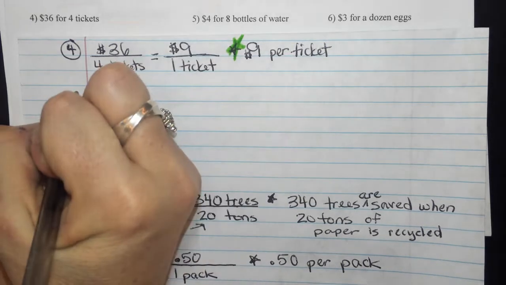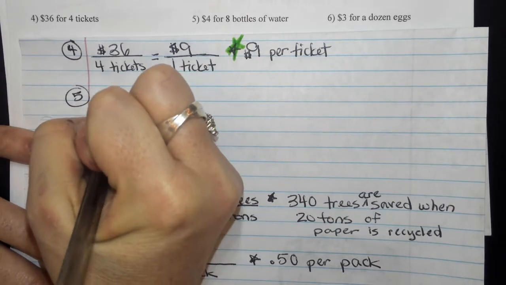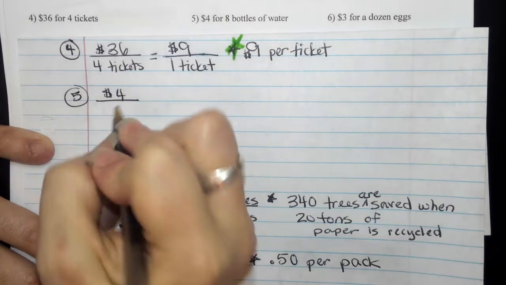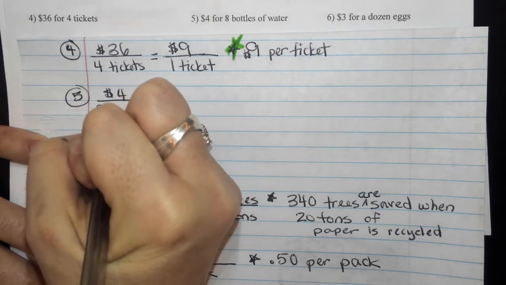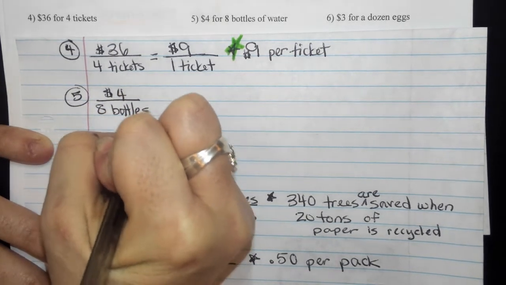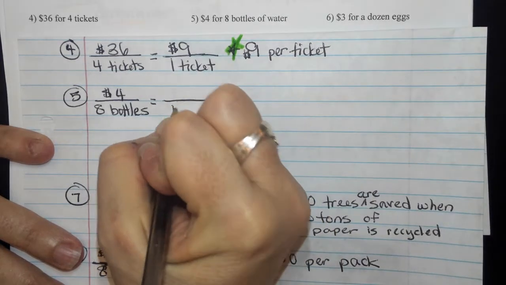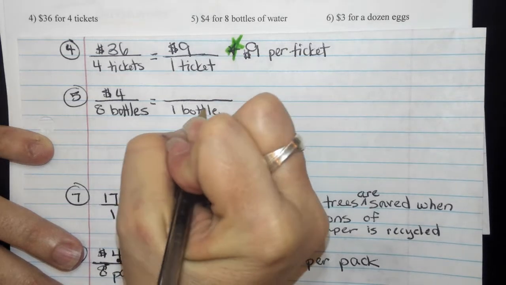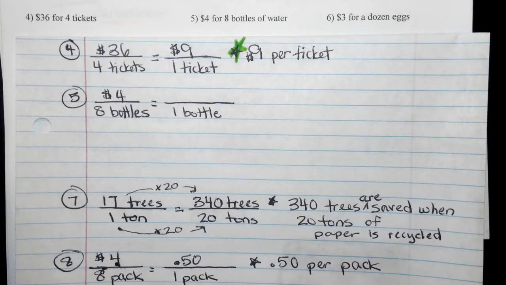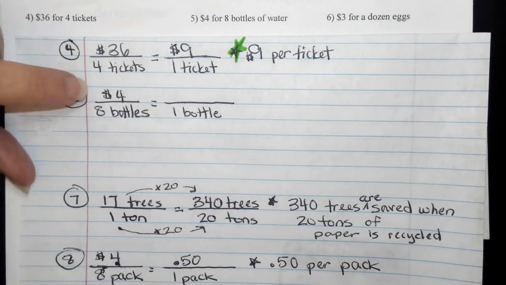Okay, number 5. Number 5 says $4 for 8 bottles of water. Can we get an extra sheet of paper? If you'd like. They're wanting to know how much is 1 bottle of water. Guys, if there is a decimal on the calculator screen, you have to write it. So 4 divided by 8, not 8 divided by 4, because you got to do top to bottom.